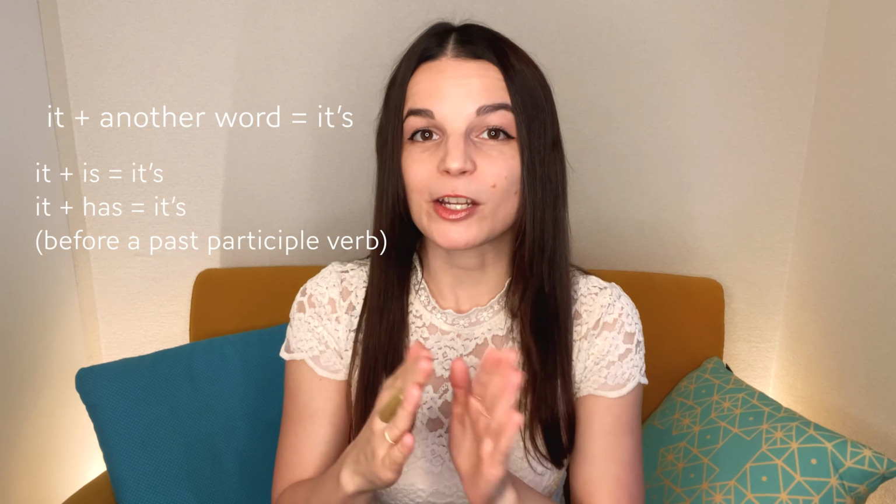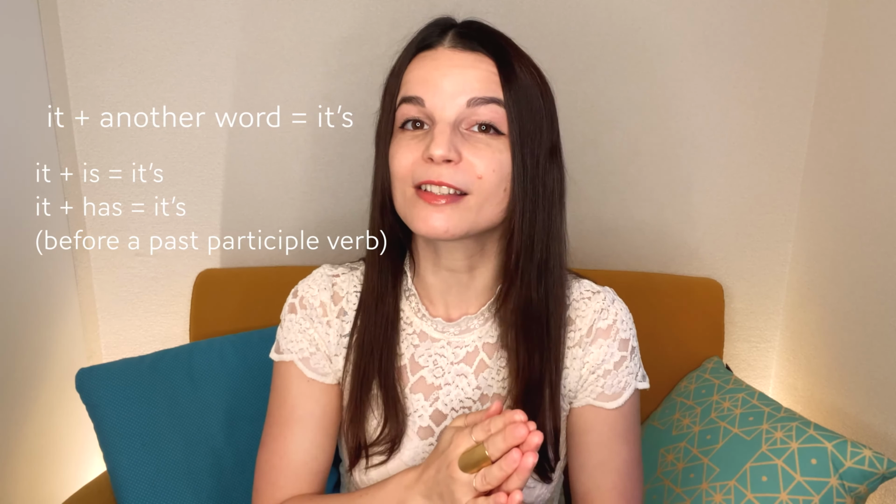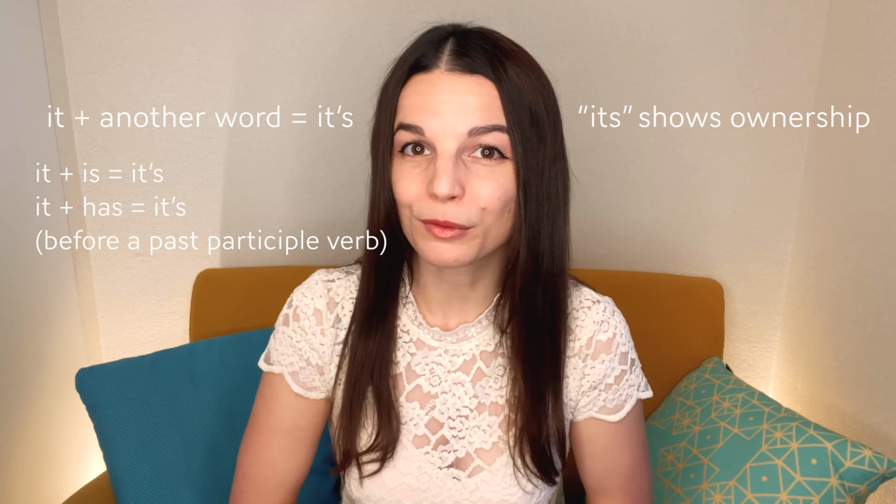So to recap, when you're reading or when you're writing and you're not sure about which its you're looking at or which its you should use, remember, you need to use another word with it for it to get an apostrophe. It plus is equals it's with an apostrophe, and it plus has equals it's with an apostrophe before a past participle verb. Its by itself, no apostrophe, indicates ownership.